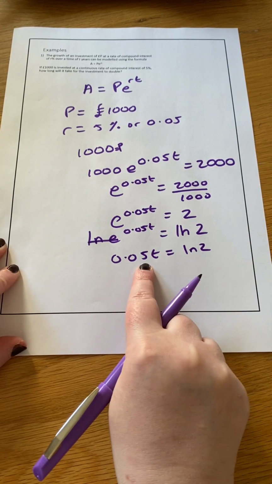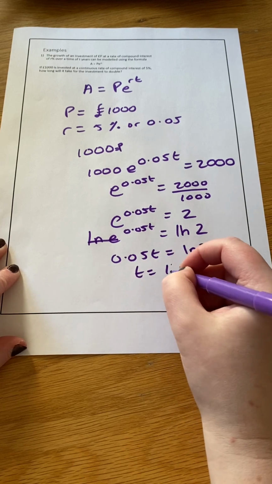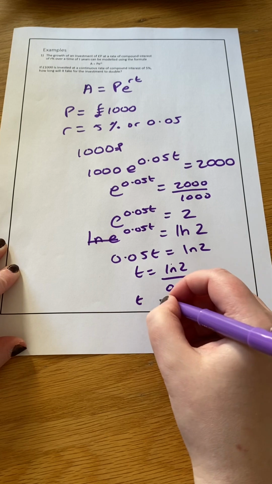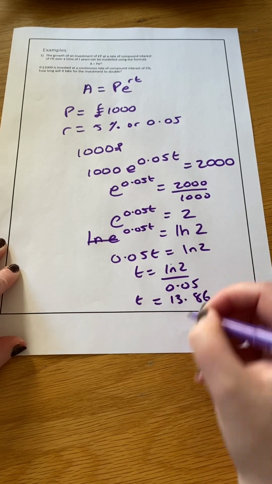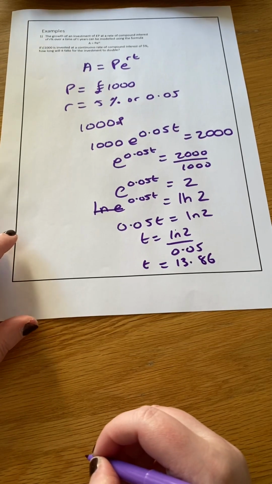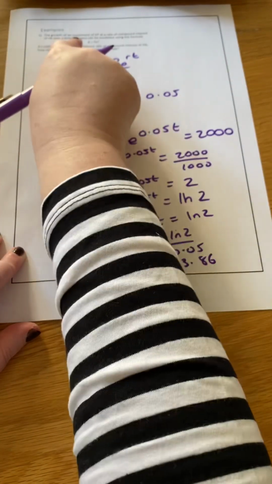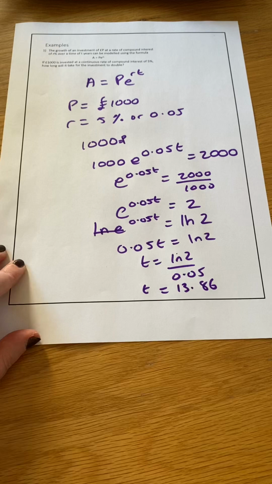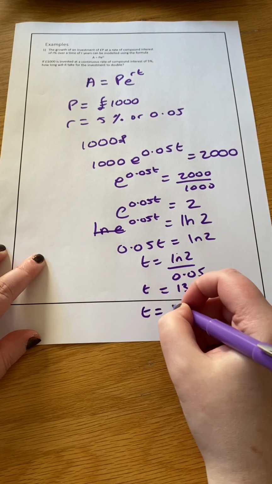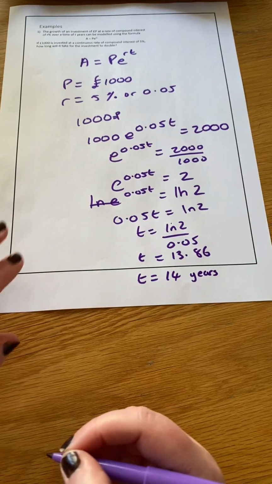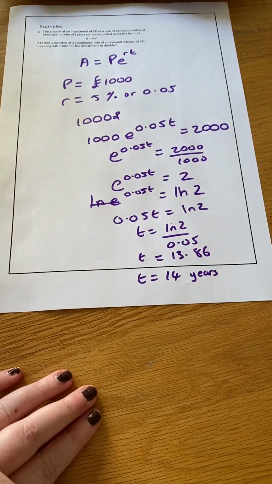Two things next to each other mean times, so the opposite of times will actually become a divide, won't it? And you can take that completely in your calculator, so it gives us 13.86. Now it does say, give our answer in years, okay, that is what t represents. If we go back to the question, right at the very top, t is the number of years. Therefore, if we round that, it has to be 14 years, doesn't it? We wouldn't go down, we would round up, okay? So 13.86 would go to 14 years.